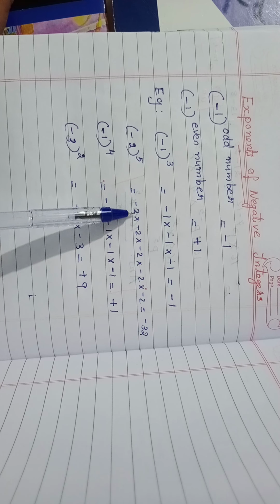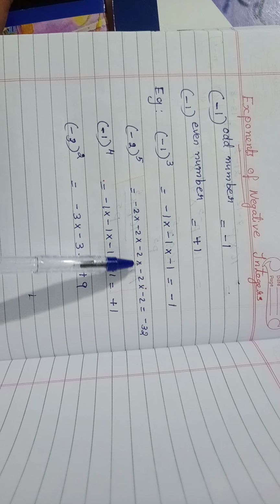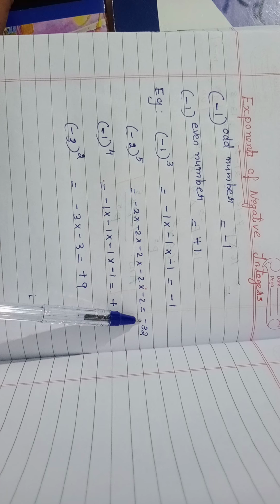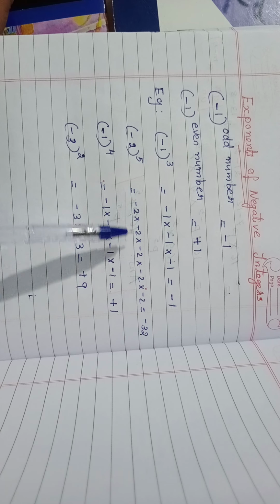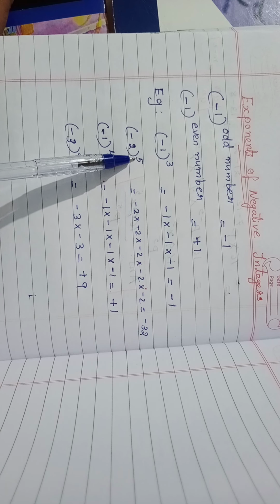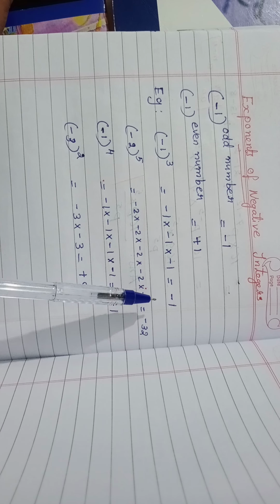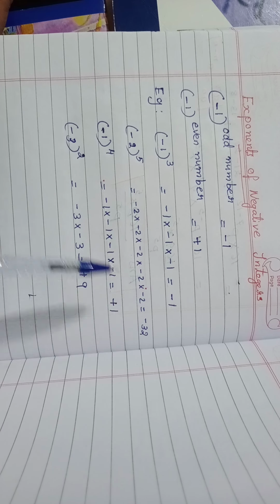Now multiply the numbers. 2 into 2, 4; 4 into 2, 8; 8 into 2, 16; 16 into 2, 32. So the answer is negative 32. The sign is negative because of the odd exponent. Whenever you get an odd exponent, the answer's sign is always negative.